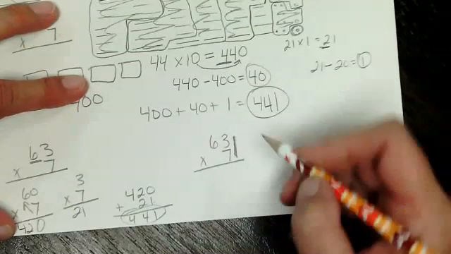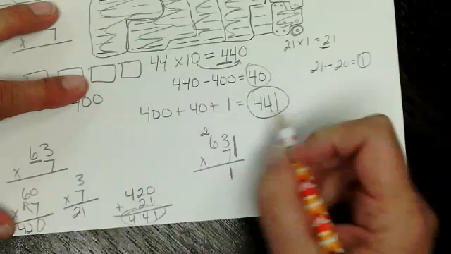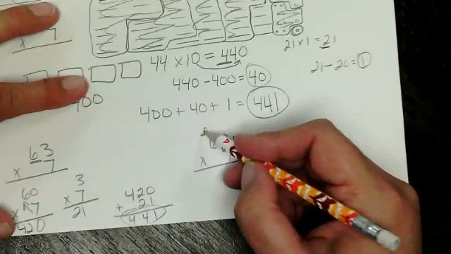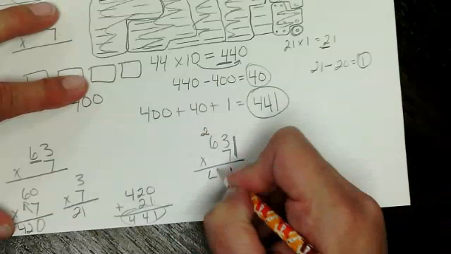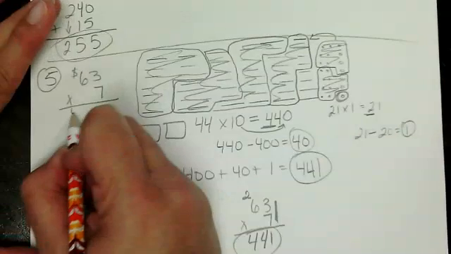All right, and then I could have done straight multiplication. 7 times 3 is 21. Put down my 1. Carry my 2. 7 times 6 is 42, plus 2. 42, 43, 44. 441 is my answer.